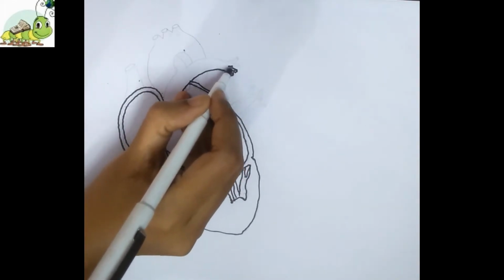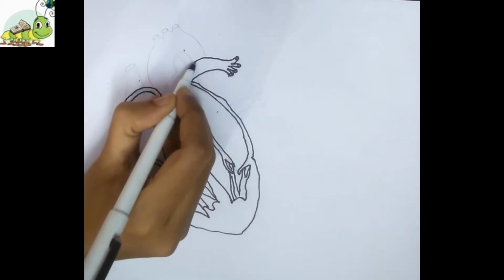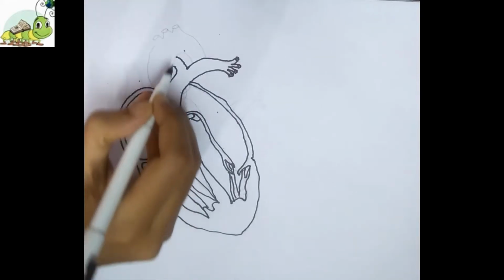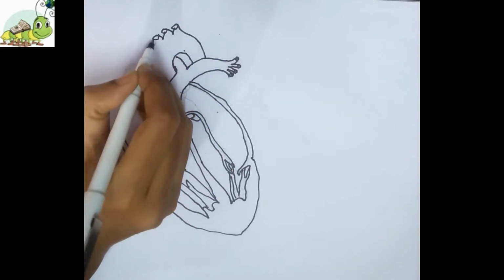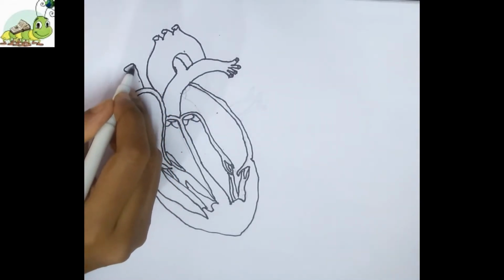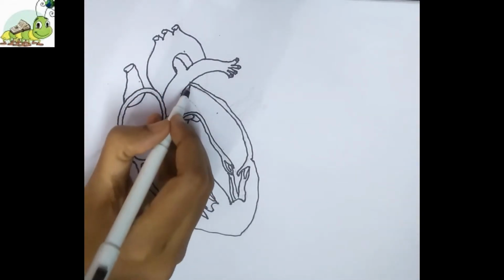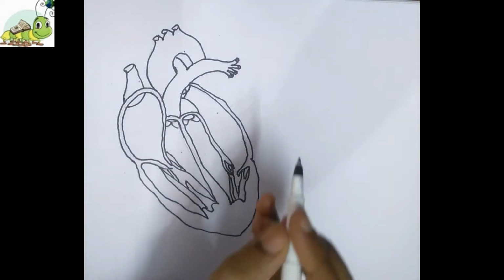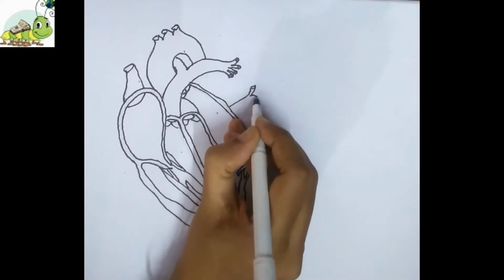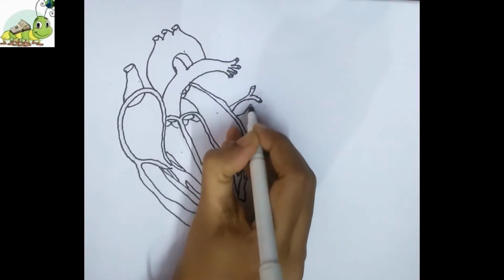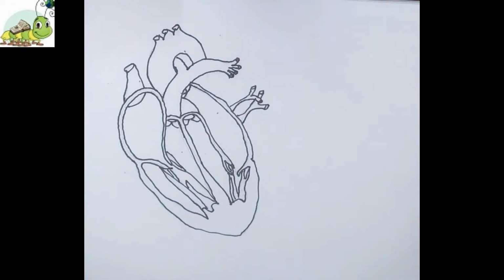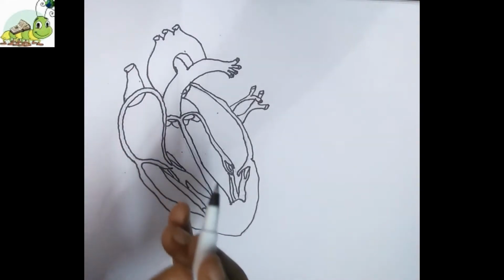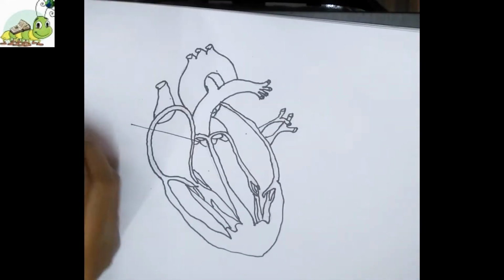The tricuspid valve is located between the right atrium and the right ventricle, that is called the right atrioventricular orifice. It consists of three cusps, anterior, septal and posterior, with the base of each cusp anchored to a fibrous ring that surrounds the orifice.